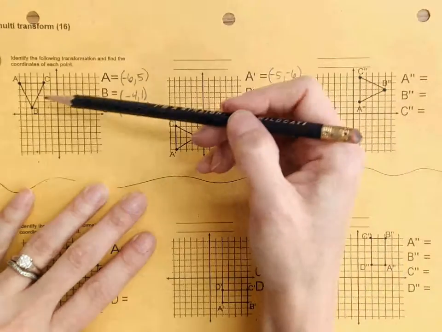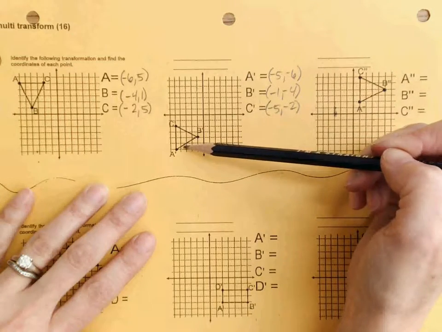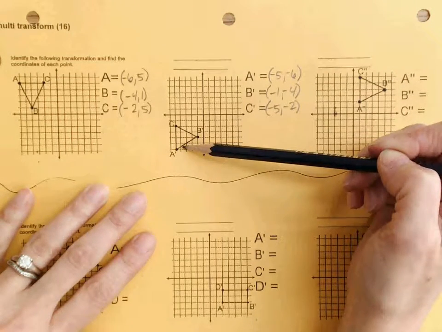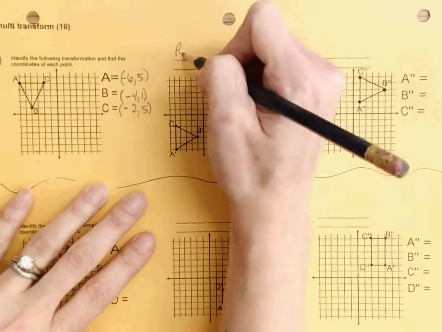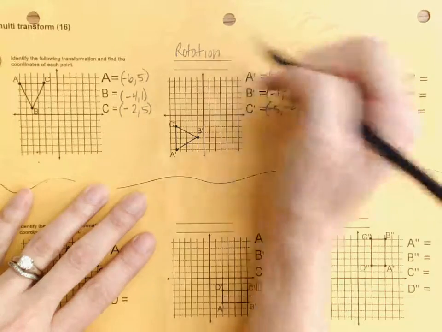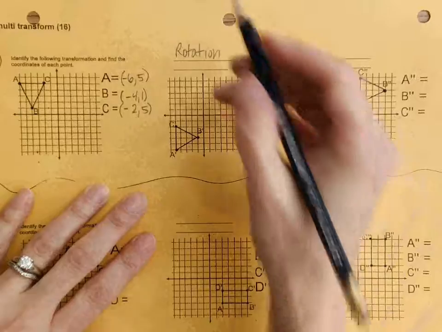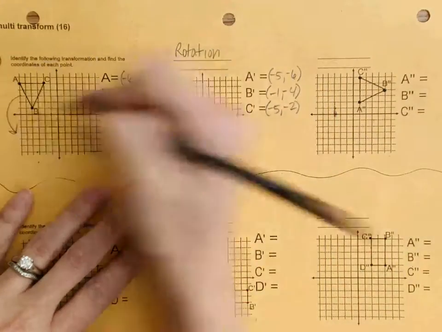Okay, so looking at my points, there is definitely a rotation, not a reflection, not a slide. Okay, so we just now need to figure out what kind of rotation. So this was definitely a rotation because I see the letters have rotated, and I'm going from here to here.